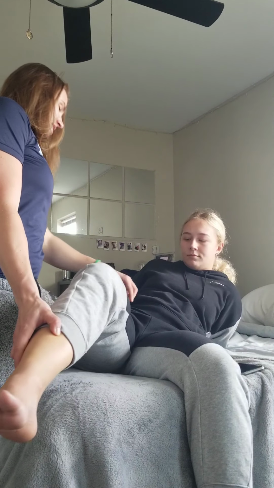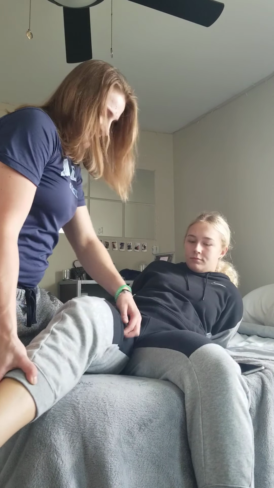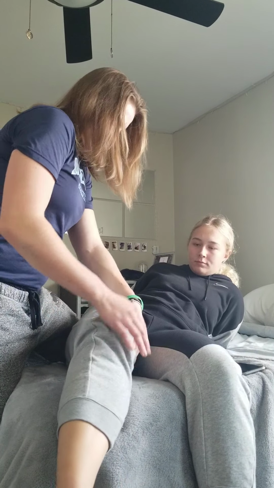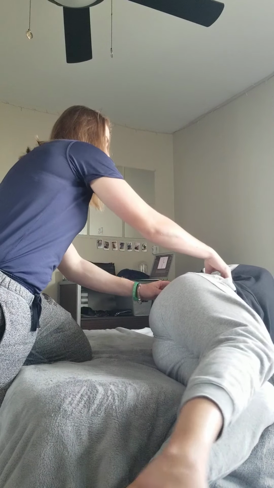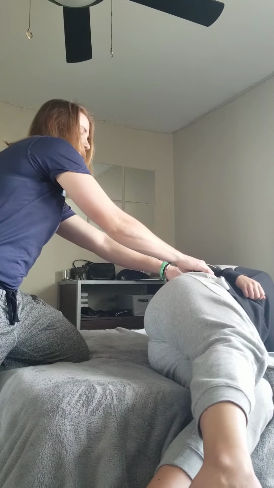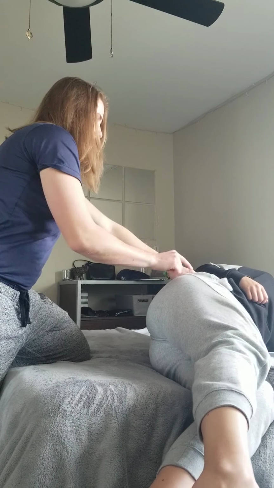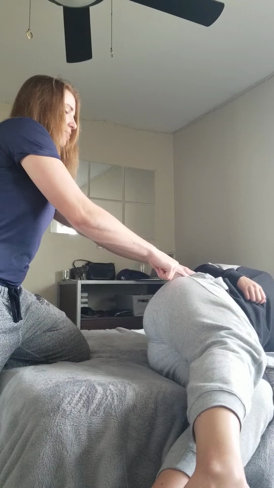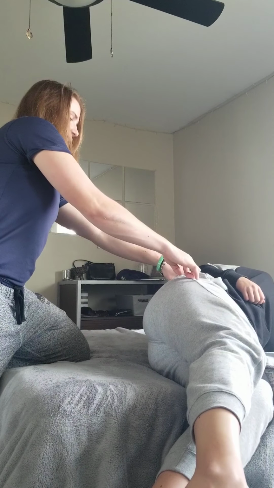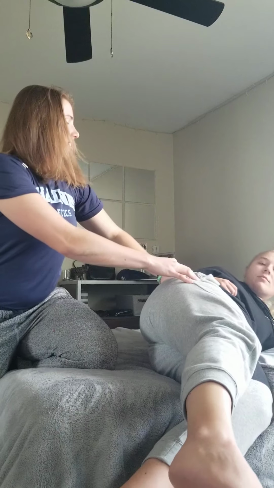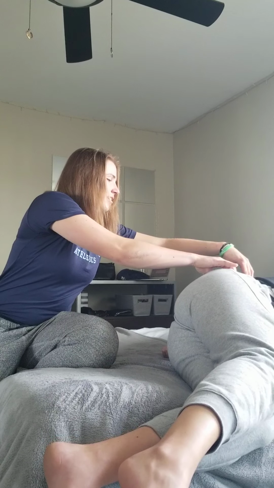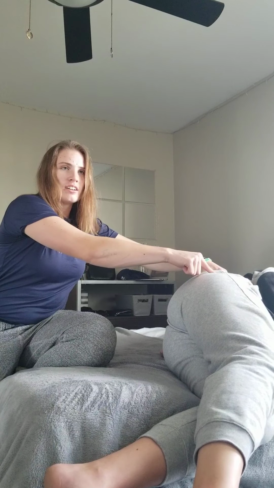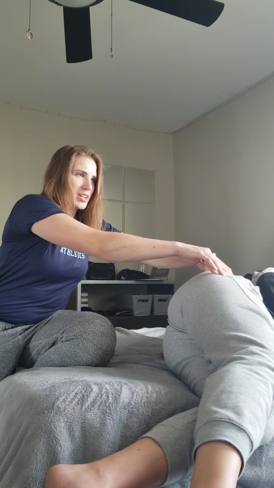The gracilis originates on the pubic bone, inserts on the pes anserine, and does hip adduction. The gluteus medius originates between the iliac crest and anterior and posterior gluteal lines of the ilium. It inserts on the greater trochanter, and its movements are hip adduction and internal rotation. The gluteus minimus originates on the anterior and inferior gluteal lines of the ilium and inserts on the greater trochanter, and its movement is hip adduction.